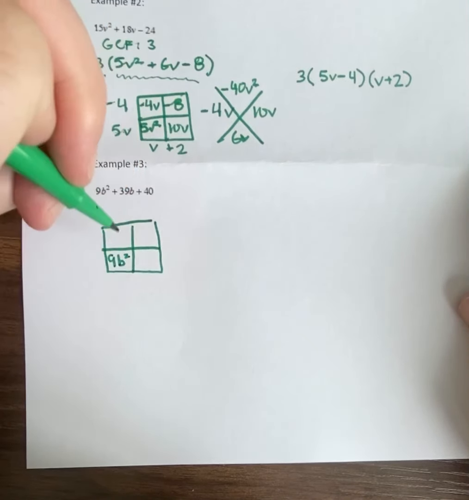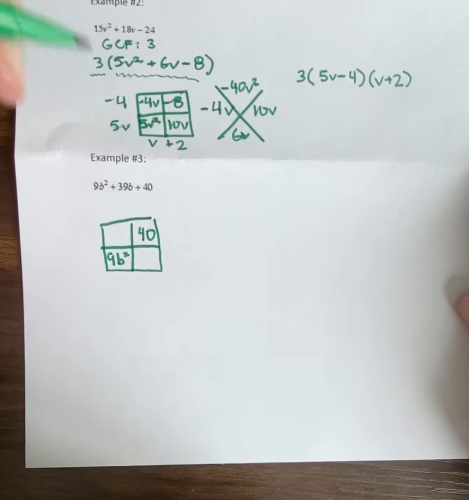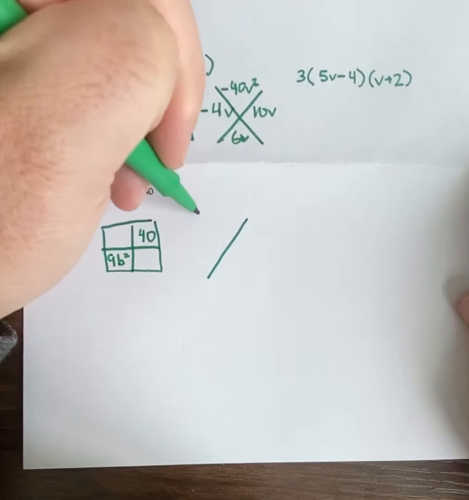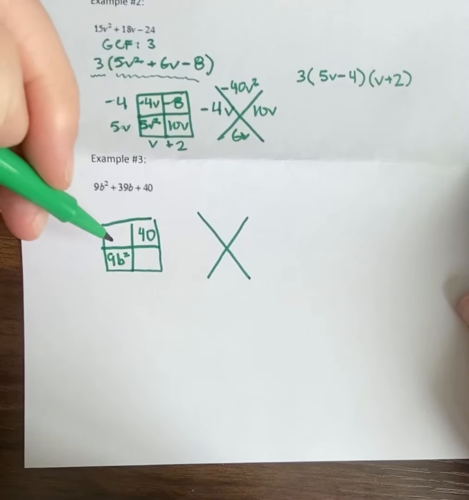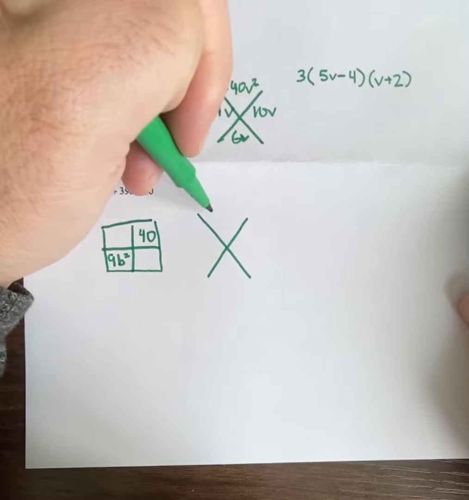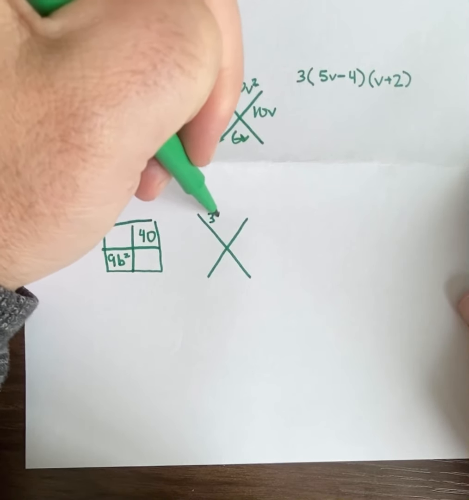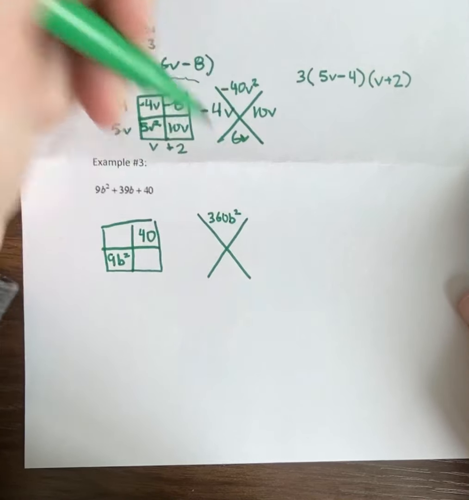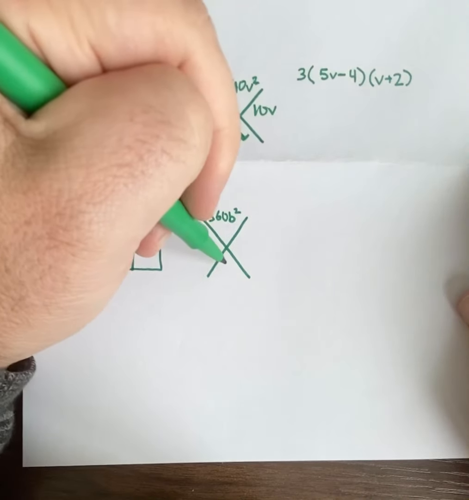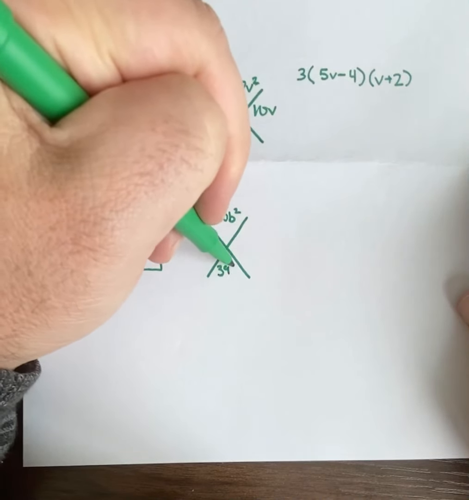I'm going to write 9b squared and 40, and our numbers are going to be fairly large, unfortunately. So 9b squared times 40 is 360b squared. And then the middle term goes in the bottom, 39b.